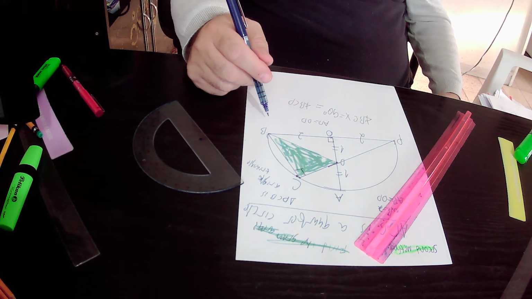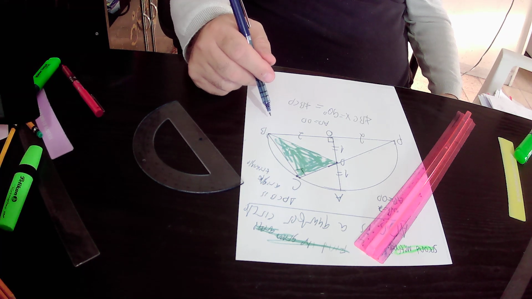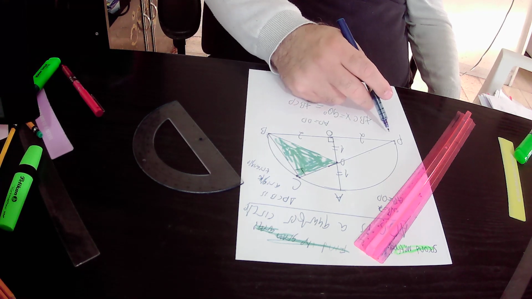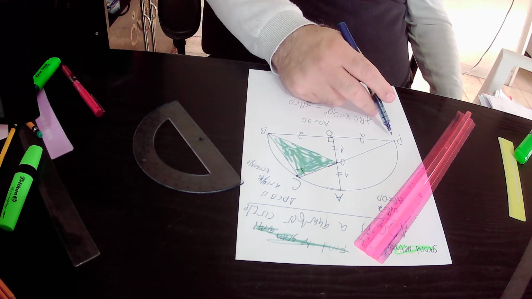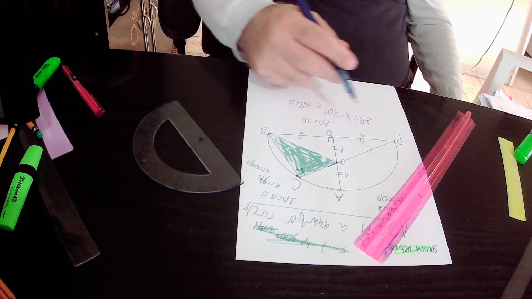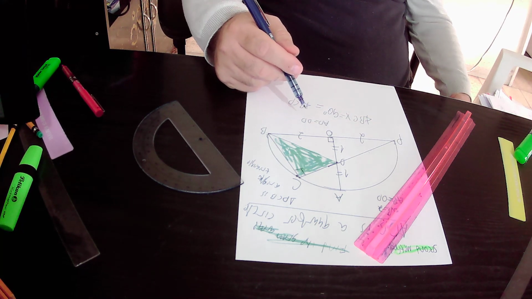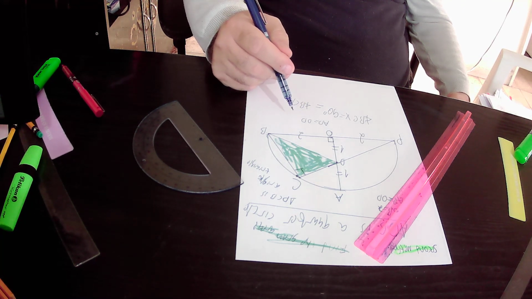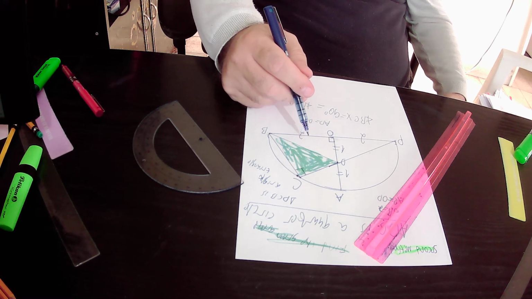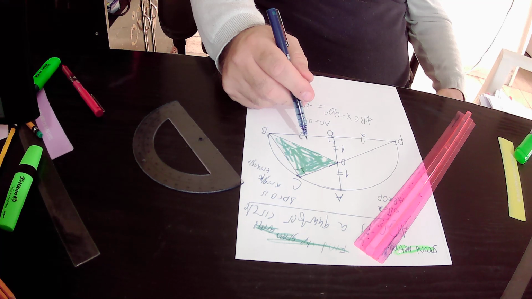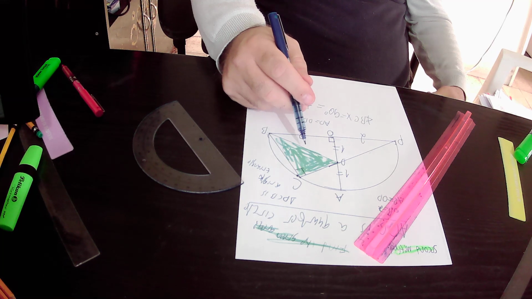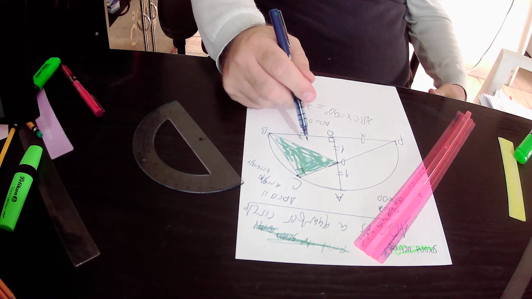Otherwise, if point X is not exactly at point P, then peripheral angle BCX cannot be equal to 90 degrees. Okay?